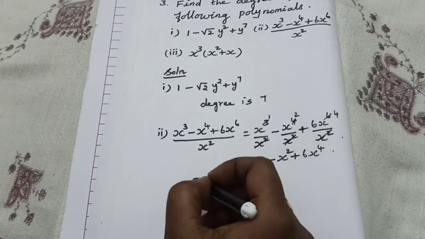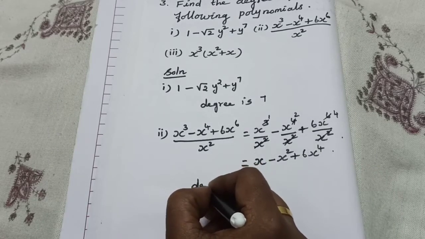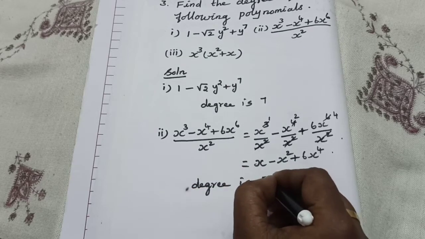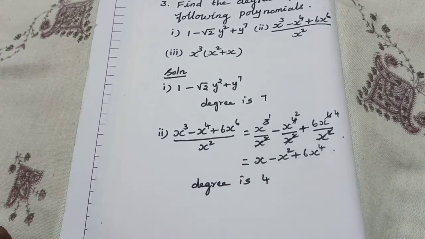4, isn't it? Very good. Then therefore the degree of the polynomial, degree is what? 4. Have you understood?